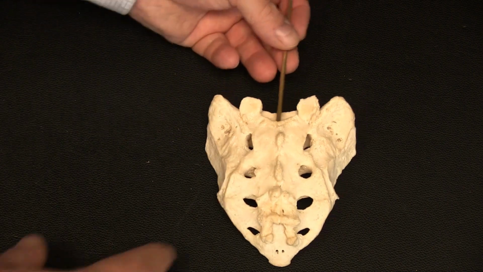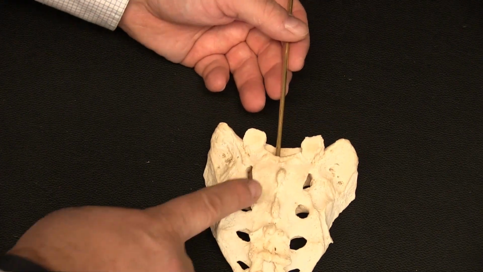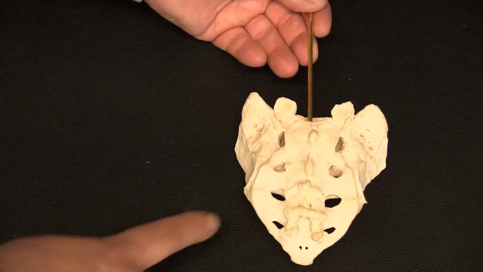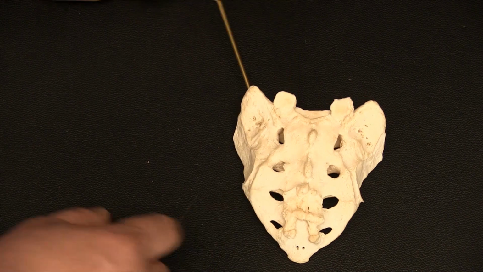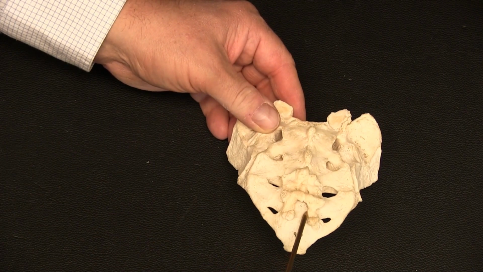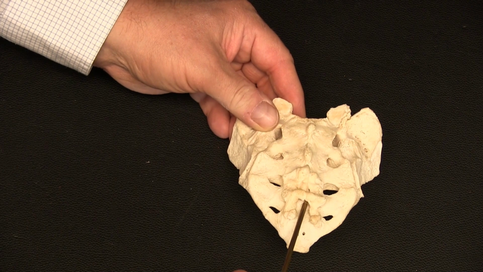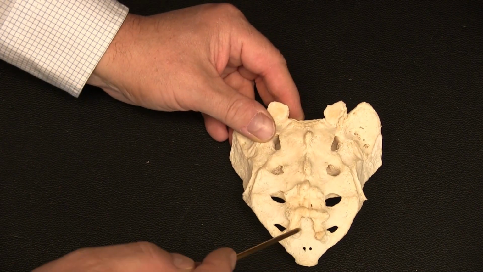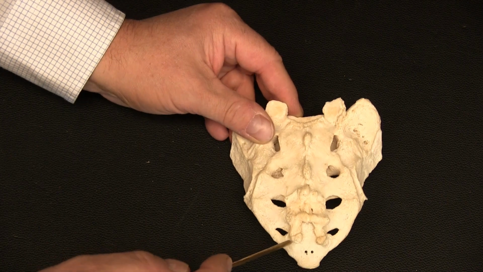Now, because the sacrum forms a continuous cover here, we have what's called the sacral canal, where these spinal roots are, and it opens up here at the sacral hiatus. And that is a place we can actually access the spinal canal if we need to. Little bumps on either side are called cornua. They're a nice little landmark.